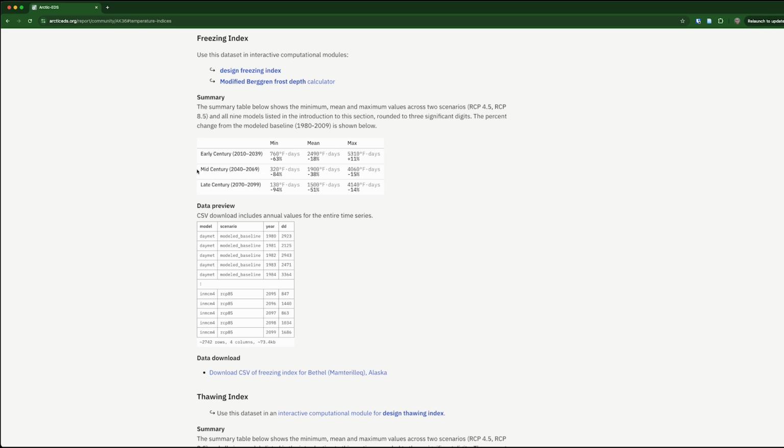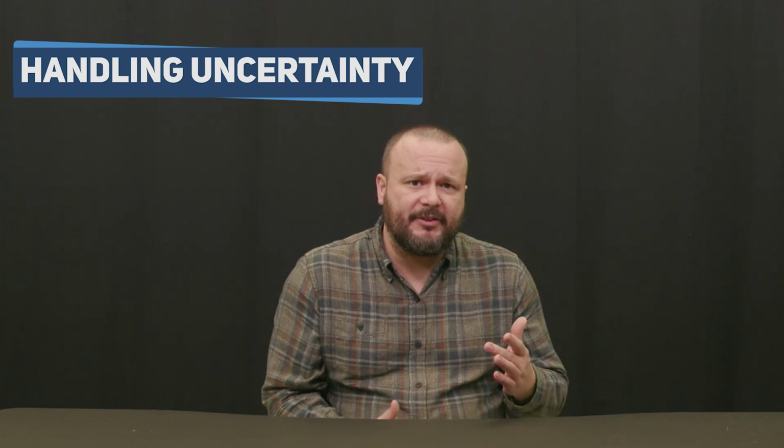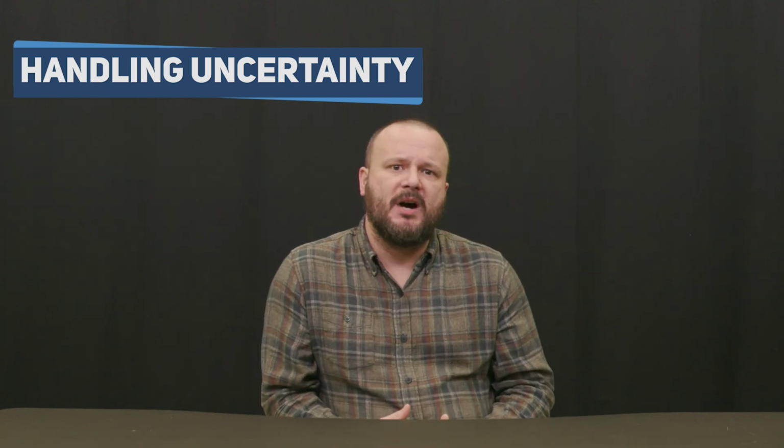I see that by mid-century, 2040 to 2069, the mean freezing index is projected to decline by 38% from the baseline, but that there's substantial variability across all models and scenarios, as the decrease in freezing index from the baseline could be as much as 84% or as little as 15%. This variability across scenarios and model outputs, especially between minimum and maximum projections, highlights the uncertainty. As an engineer, I should consider designing with both the average and the full range of possible futures in mind to ensure resilience against unexpected extremes.